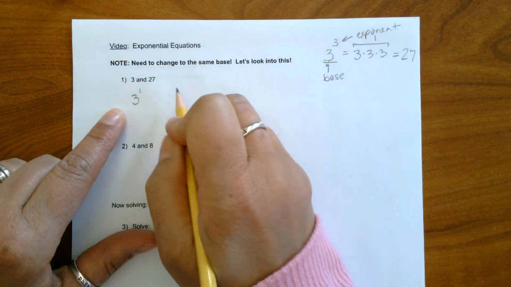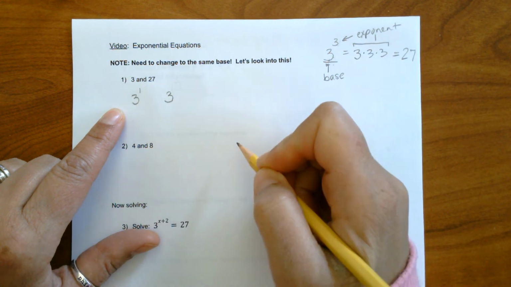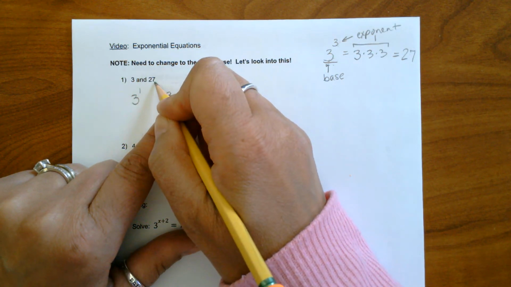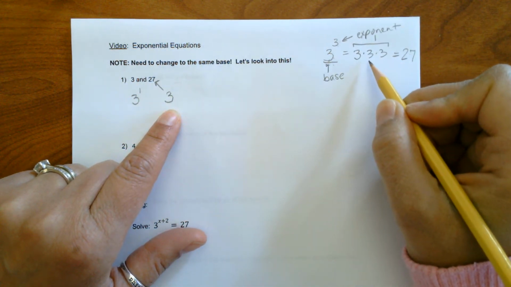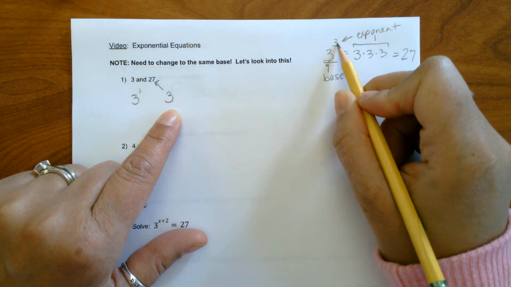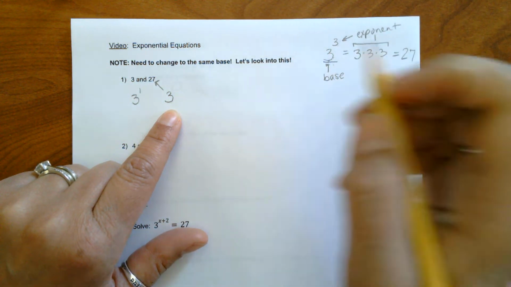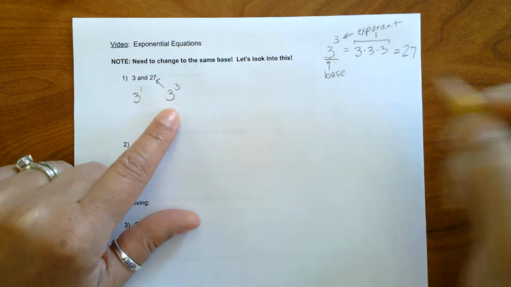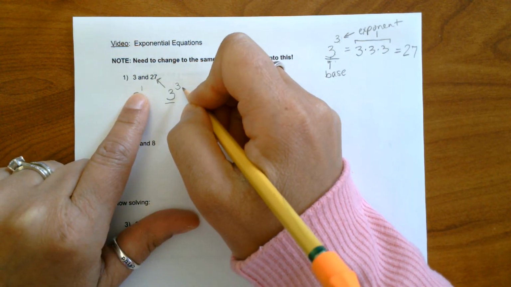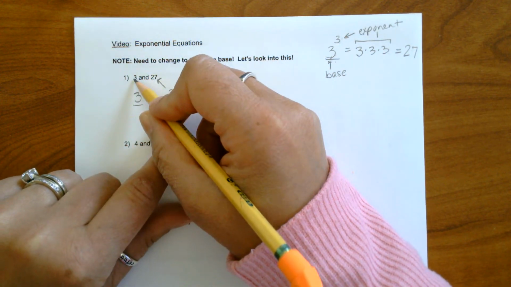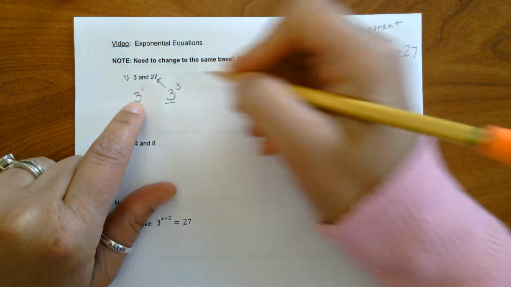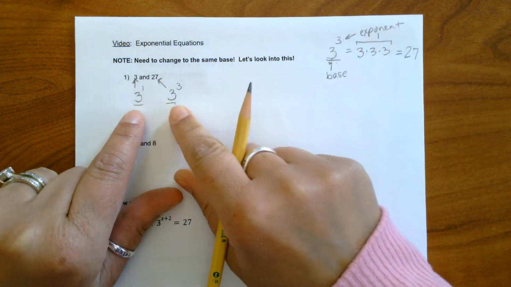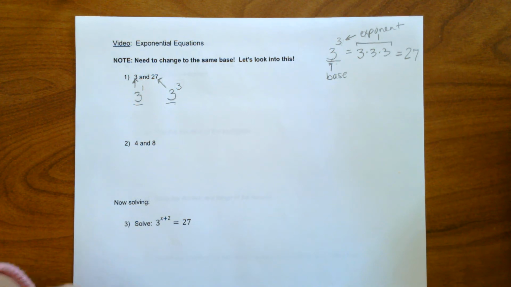We need to change 27 so that it has a base of 3. So what power can I raise this 3 to where I can get back to 27? And you just did see me do it here. 3 to the third power, 3 times 3 times 3 is 27. So now we have same base, 3 and 3. Exponents are different, that's fine because we are working with the numbers 3 and 27. So 3 to the first is 3 and 3 to the third is 27. Same base.